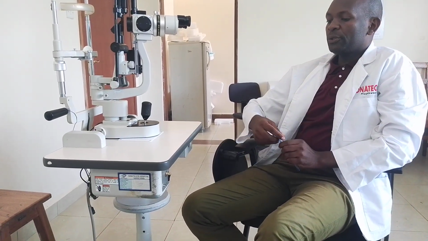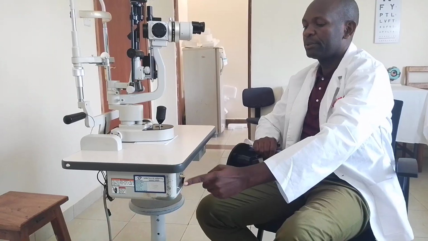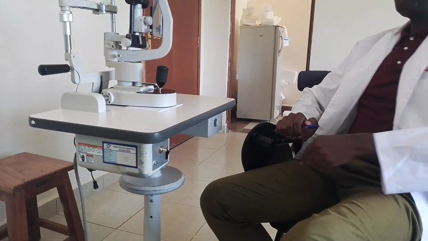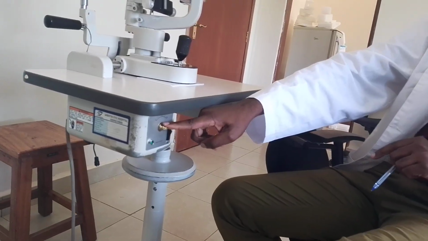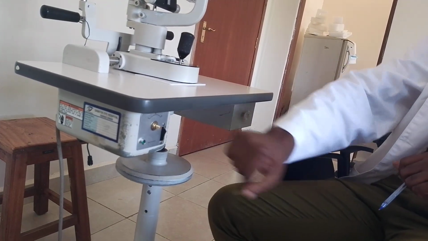So we have said the support system has got the base and the joystick. It also has the on and off power button, and it has what we call the light adjustment knob. It's supposed to be here. This thing you see here is what we refer to as the light adjustment knob.